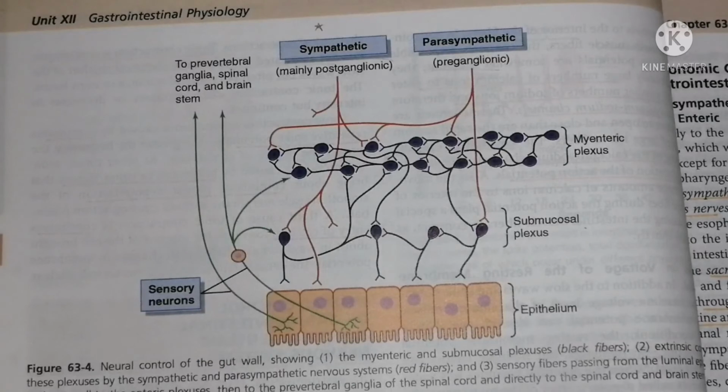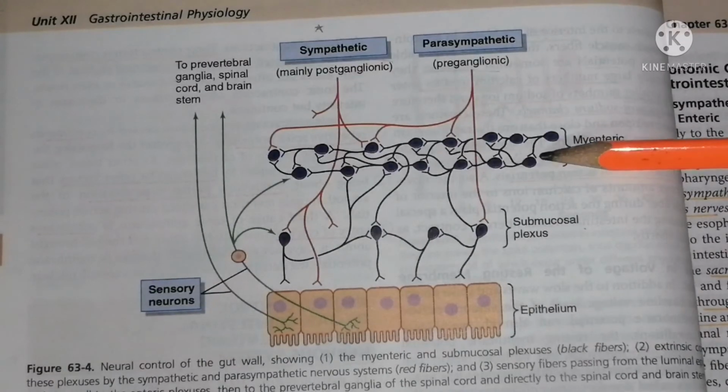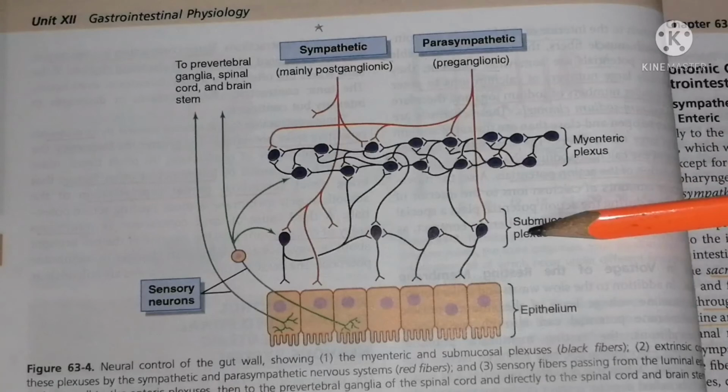The enteric nervous system is the intrinsic nervous system of the gut, extending from the esophagus to the anus, and it can function independently of the autonomic nervous system, but it does get input from the autonomic nervous system, which can enhance or inhibit its functions. It consists of 2 nerve plexuses, the myenteric plexus between the inner circular and outer longitudinal layers of smooth muscle, and the submucosal plexus present in the submucosa.